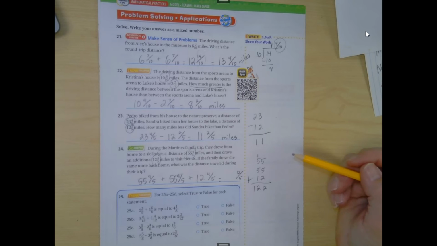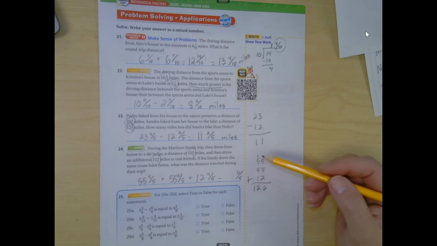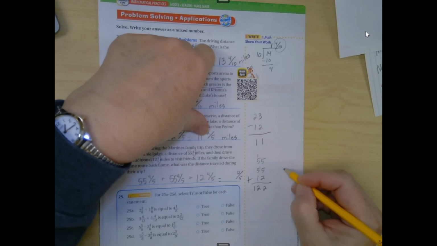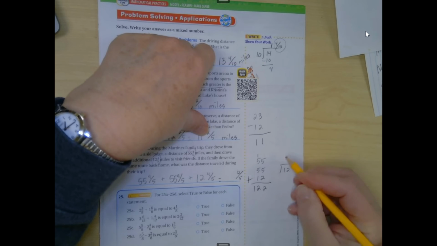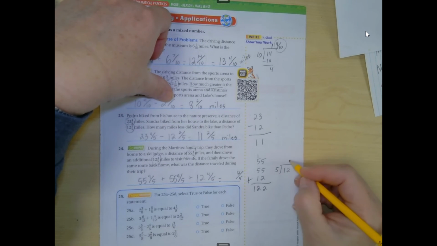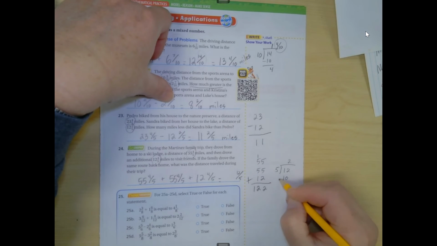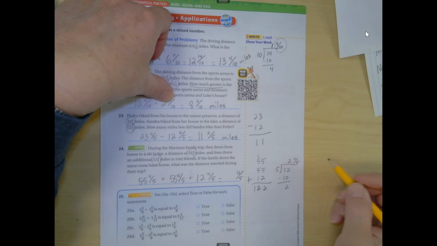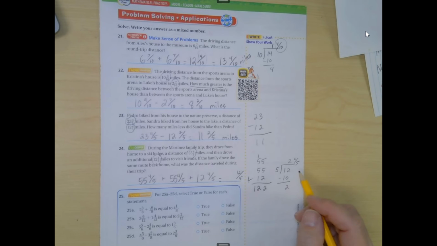Ben, you're going to have to be the one that helps me on this one. Okay, let's figure out the 12/5 because I got to add it on to this. Okay, 5 goes into 12 2 times, and I have 2/5 left over. So I got to add 2, but they got a different answer than me.